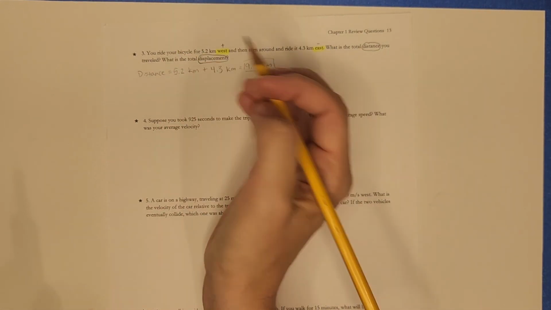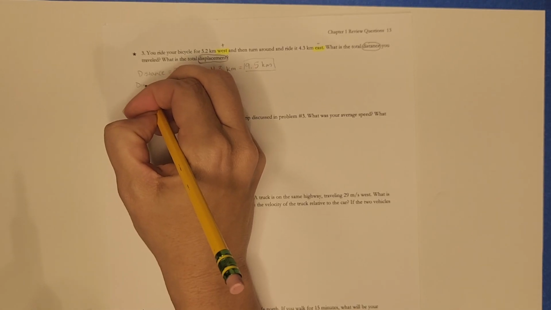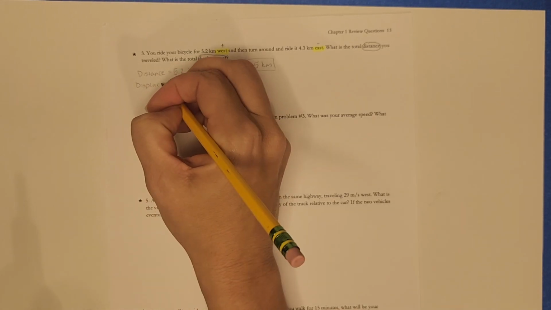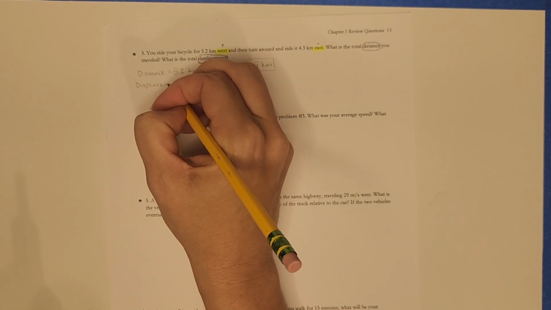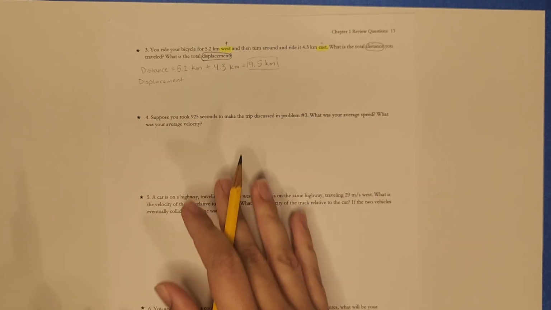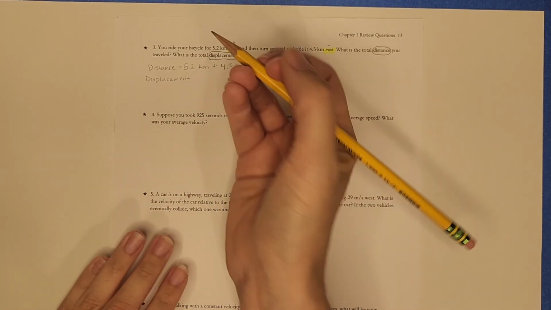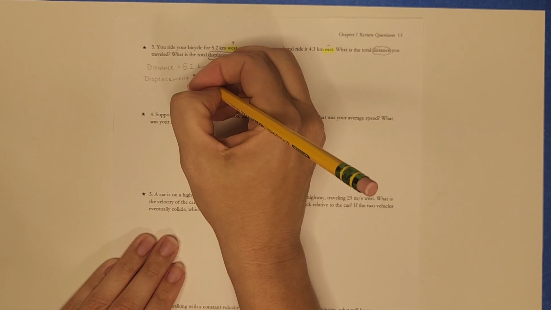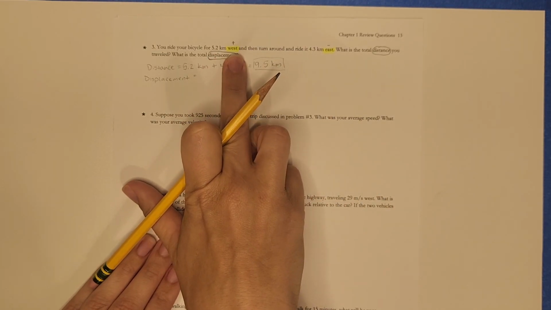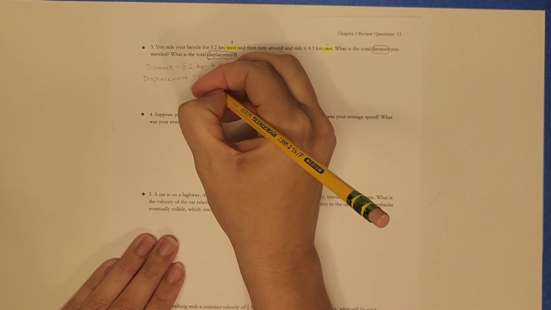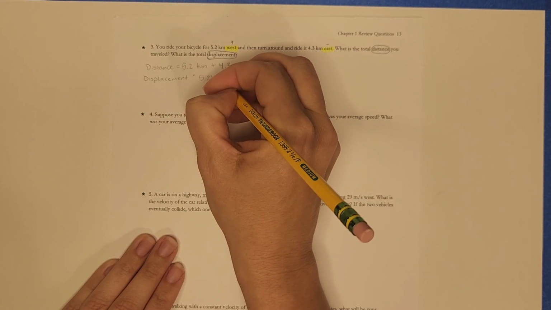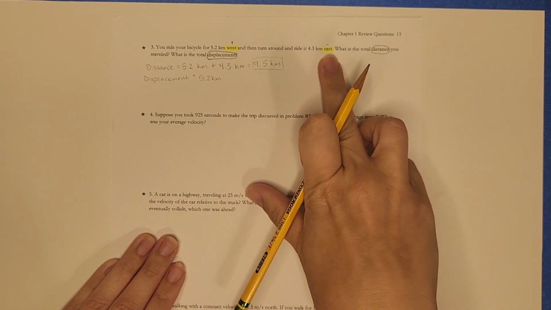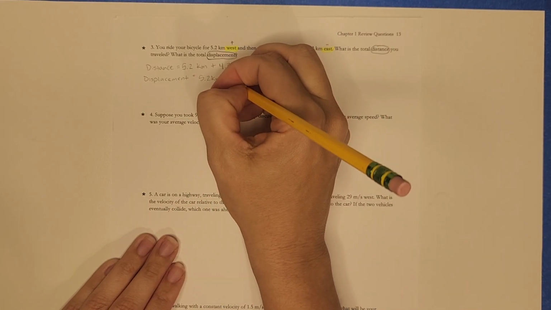For my displacement, that is where the east-west comes into play and my positive and negative. So for my displacement, I just designated west as my positive. So I'm going to have 5.2 kilometers. And since this is negative, I'm just going to subtract it.